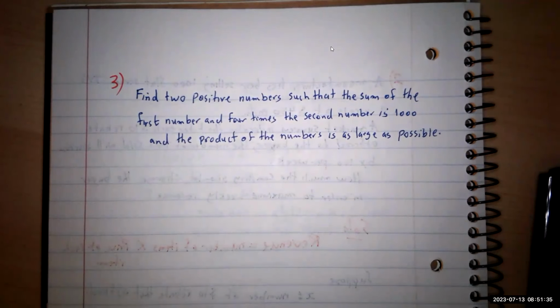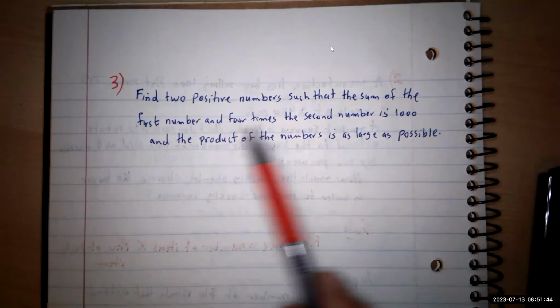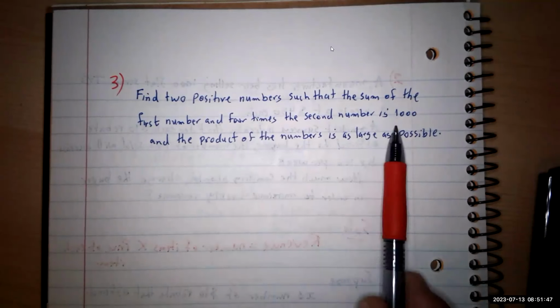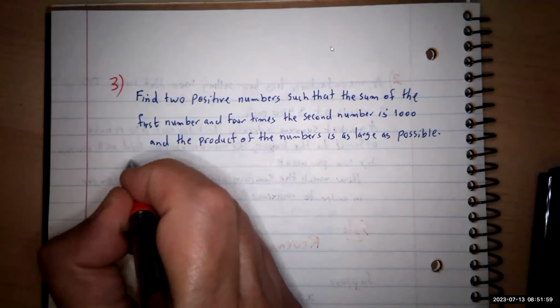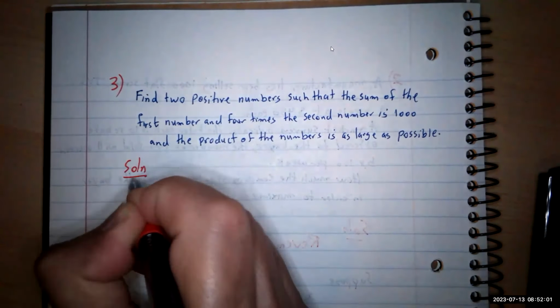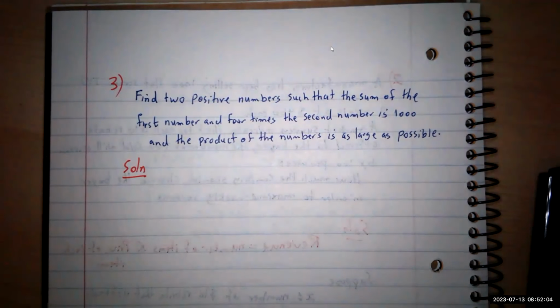Okay, you have to change it to the symbolic form. So you want to find two numbers, you call them X and Y. The sum of the first and 4 times the second being 1000 means X plus 4Y equal to 1000. You want to find these two numbers so that the product is a maximum. So this is how you set up this problem. Again, we would like to have something from everyday life rather than just something abstract.